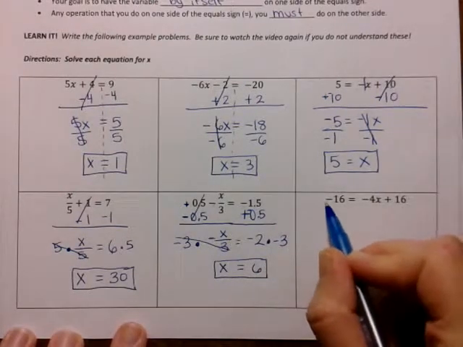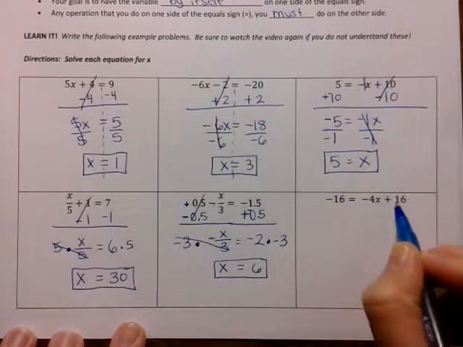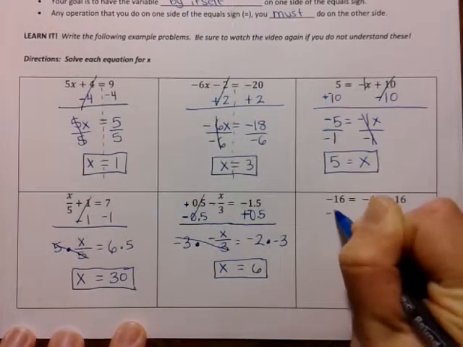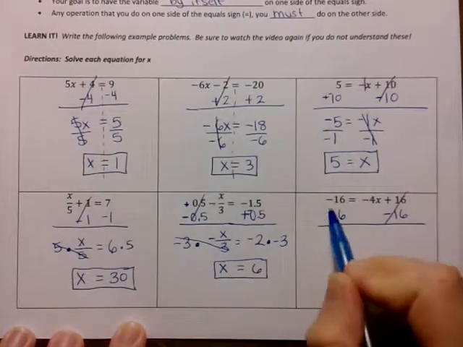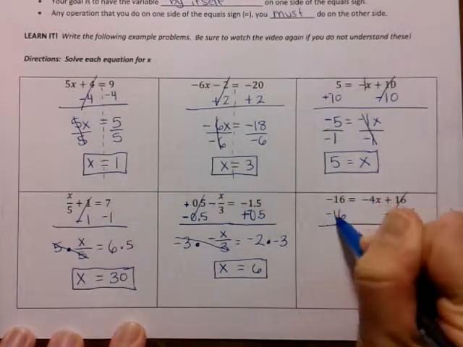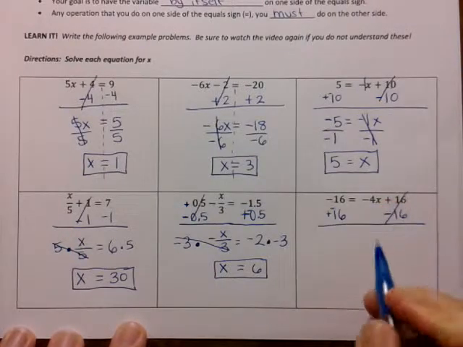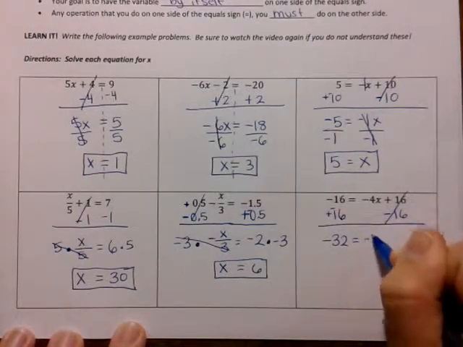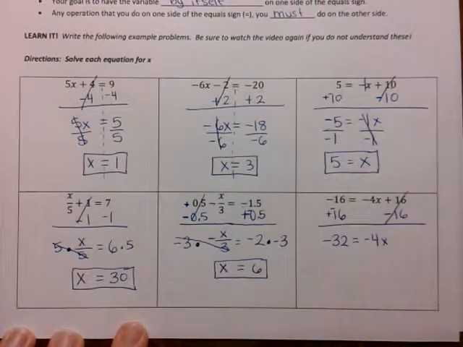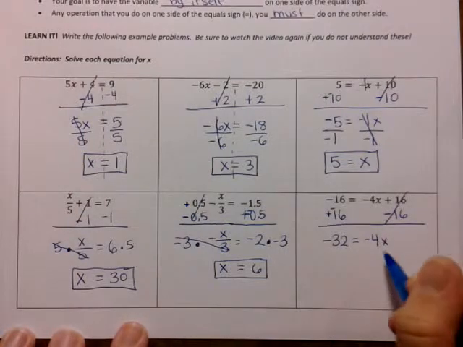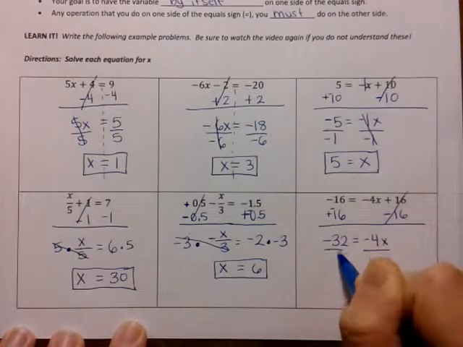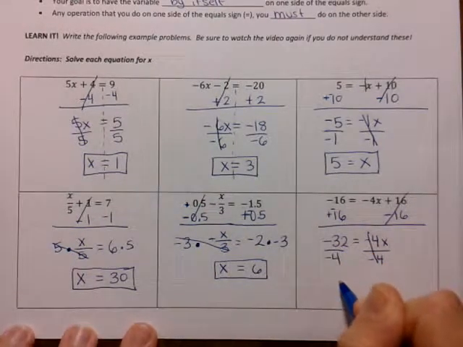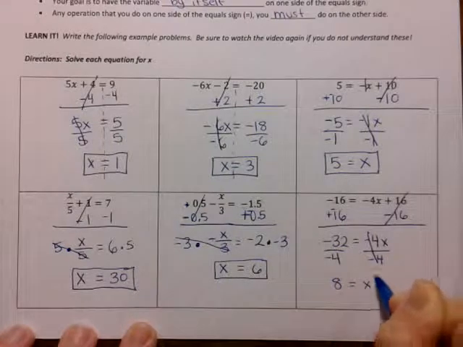Last example, negative 16 equals negative 4x plus 16. Undo the addition first by subtracting 16 on both sides. Negative 16 minus 16, or plus a negative 16, gives me negative 32 equals negative 4x. Remember, I'm getting the x by itself, so I want to undo this invisible multiplication by dividing by negative 4 on both sides. These cancel out. Negative 32 divided by negative 4 gives me positive 8 equals x, and there's my answer.